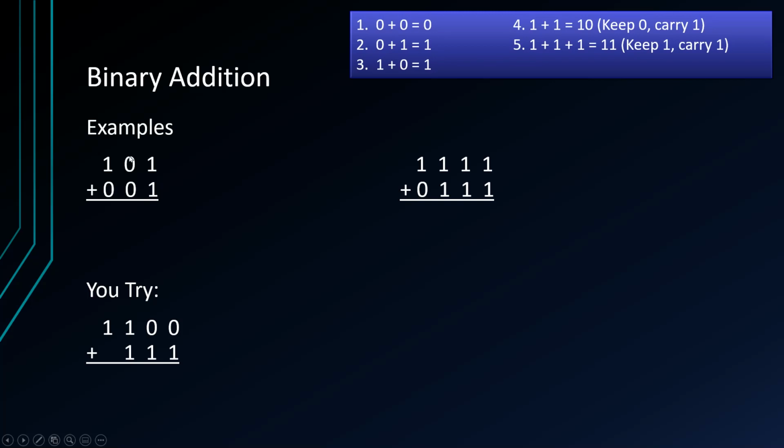And then that 1 is just going to be added to 2 zeros. Well, that's just going to be 1. And then this 1 is added to a 0 as well, so also a 1.